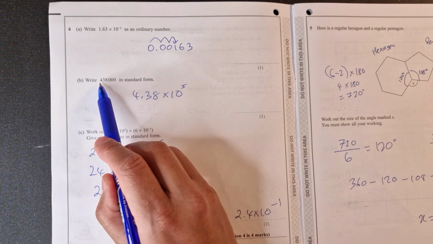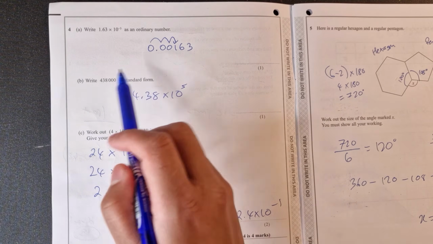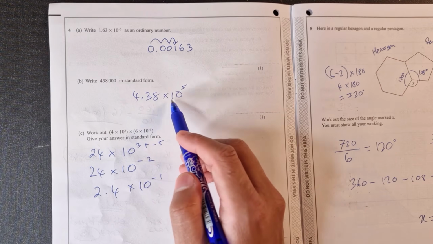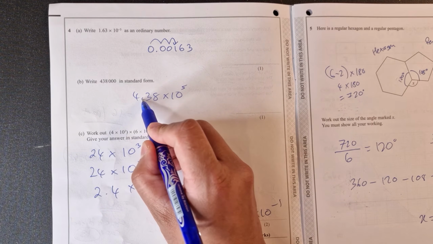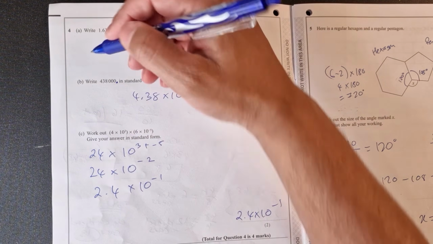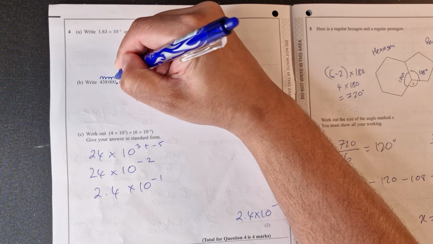Next, write 438,000 in standard form. So this time I'm going from ordinary to standard form. Once again, I've written 4.38 times 10 to the power of 5, and I'll just quickly explain that to you. So look at the position of the 4 and the decimal place. Now the decimal place in this question is right there. So I've got the 4 to come 1, 2, 3, 4, 5 steps.